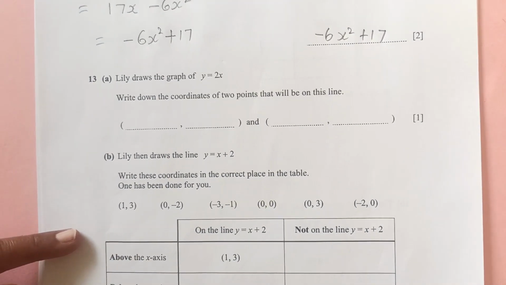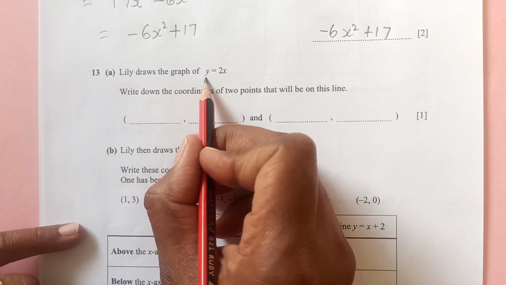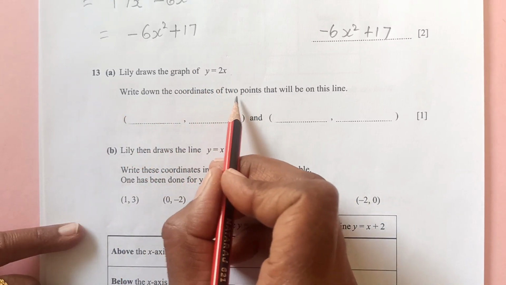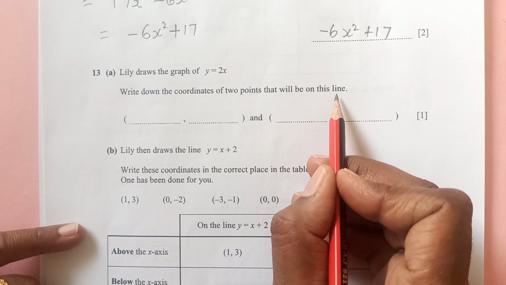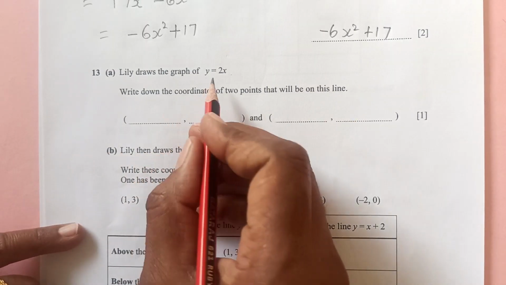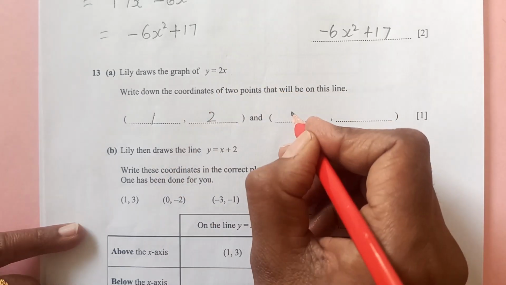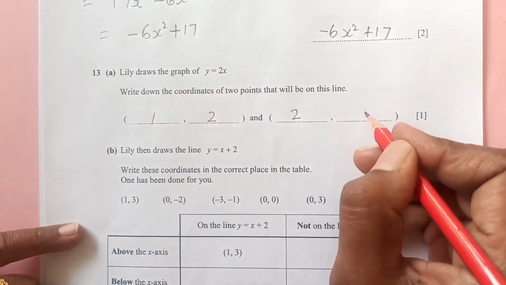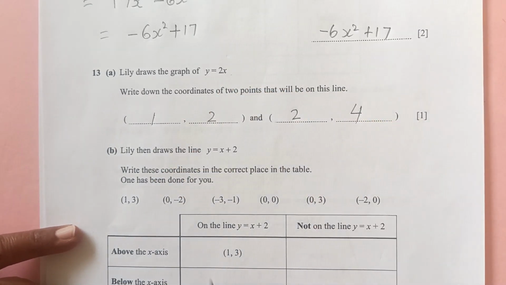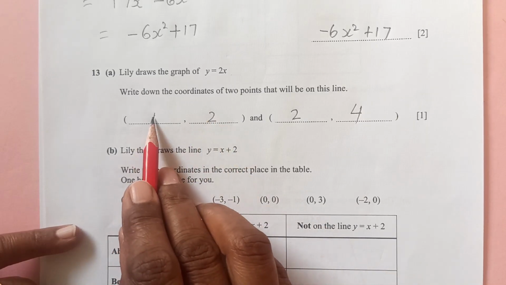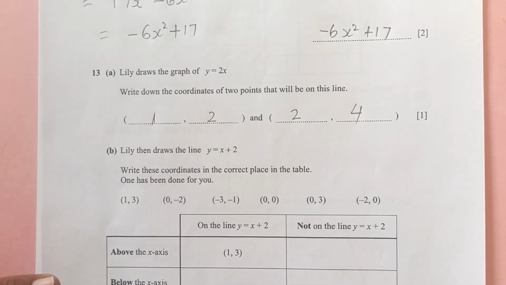Now number 13. Lily draws the graph of y equals 2x. Write down the coordinates of 2 points that will be on this line. So for any point, if x is 1, y is going to be 2. If x is 2, y is going to be 2 times 2, 4. So any coordinate where y is double the x coordinate is on this line.